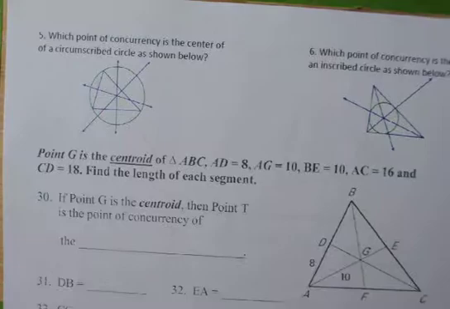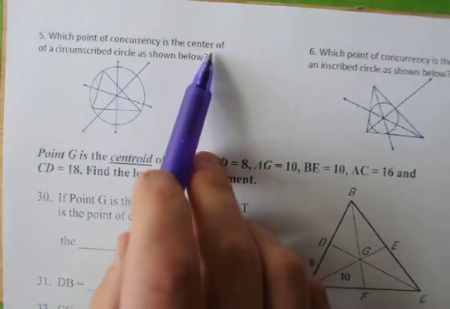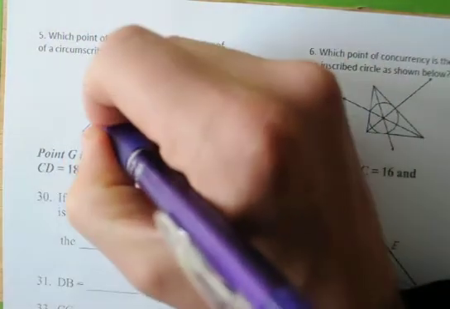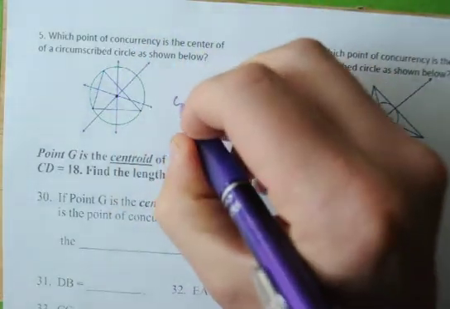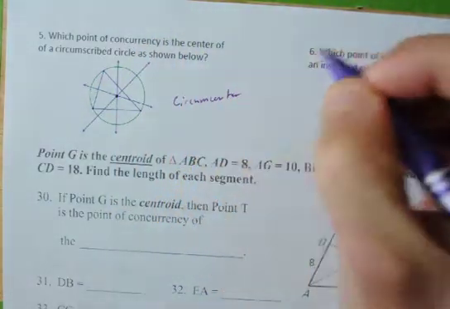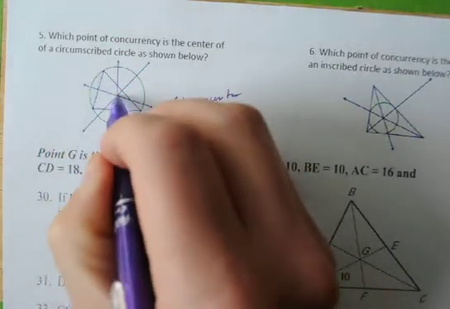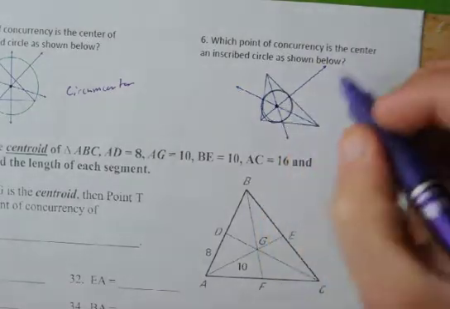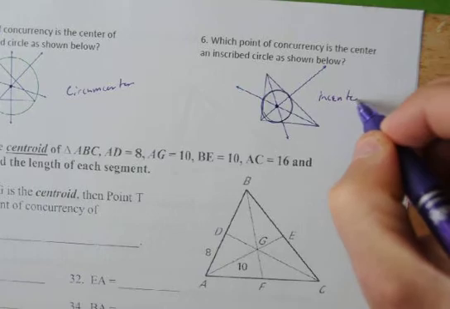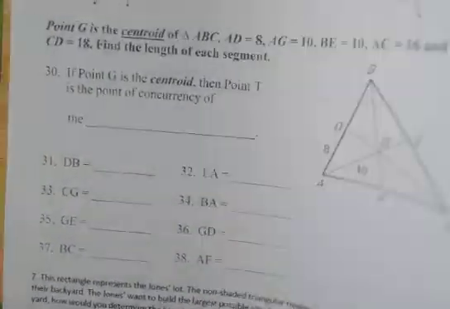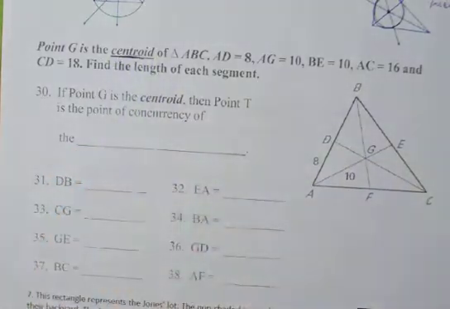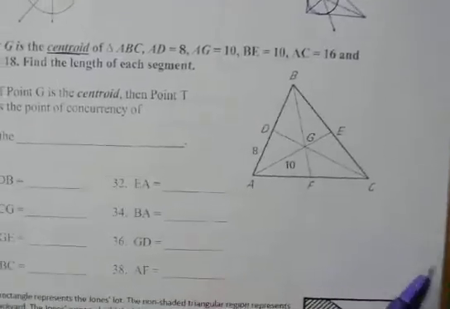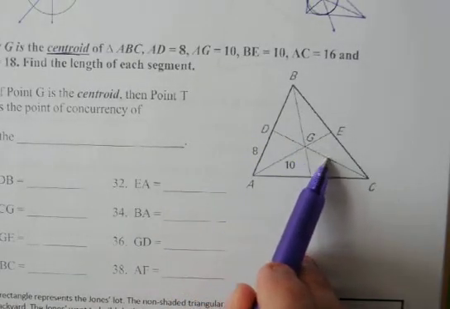The numbers are out of order. It's okay. Which point of concurrency is the center of the circumscribed circle as shown? A circumscribed circle, the center is the circumcenter. Circumscribed circle around the outside, circumcenter is the point. Whereas the inscribed circle, that is the incenter. Alright. Next, point G is a centroid. A centroid is the special point where, like, if this is 2, this is double.